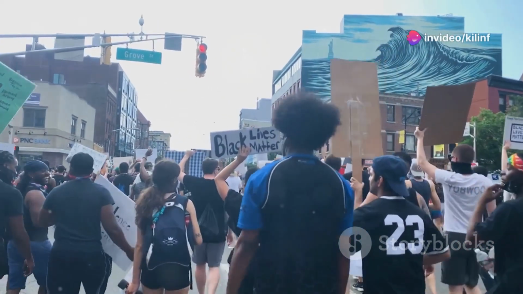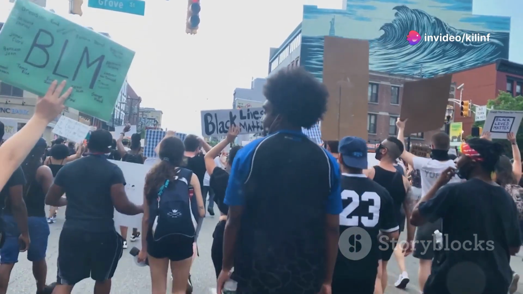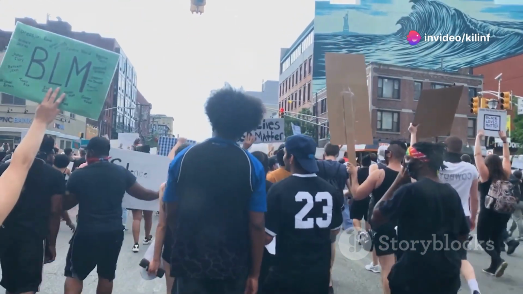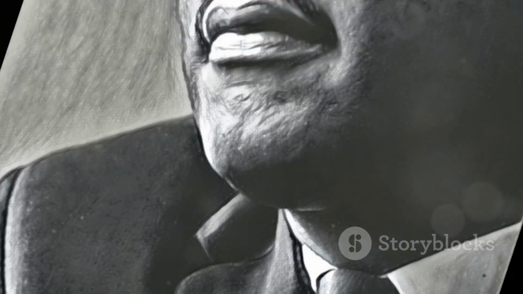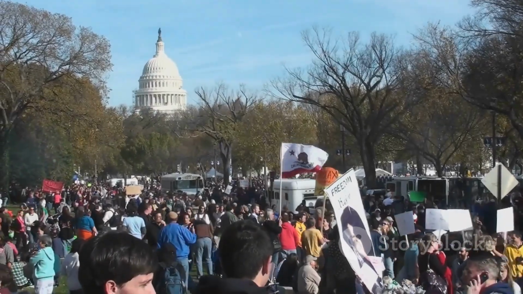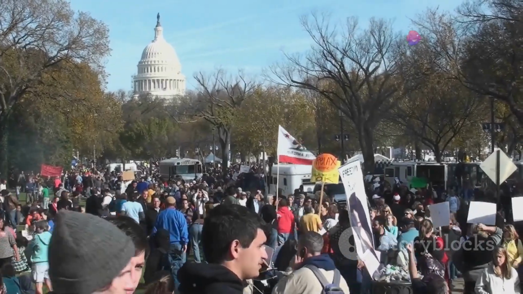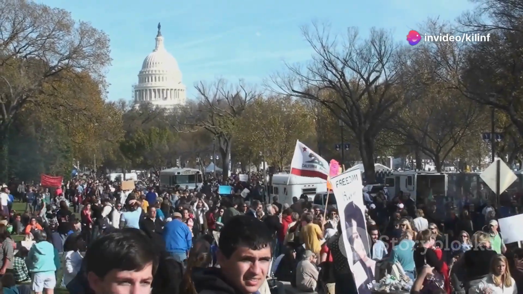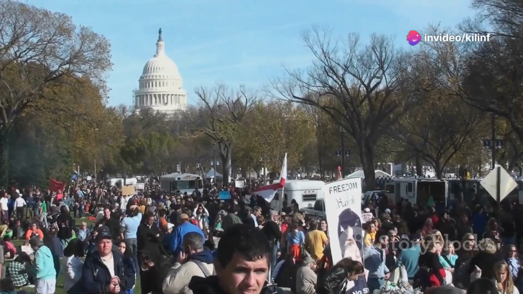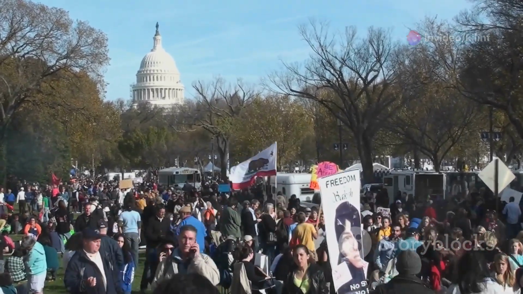The Civil Rights Movement was a pivotal period in American history, marked by the struggle for racial equality and social justice. Key figures like Martin Luther King Jr., Rosa Parks, and Malcolm X played significant roles in advocating for African American rights. Landmark events included the Montgomery bus boycott and the March on Washington, where King delivered his "I Have a Dream" speech. The Civil Rights Act of 1964 and the Voting Rights Act of 1965 were landmark legislations that aimed to end segregation and ensure voting rights.